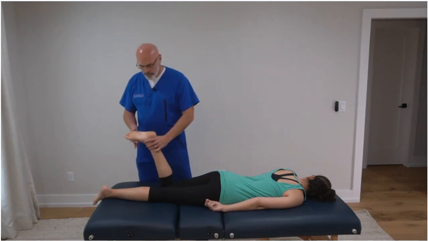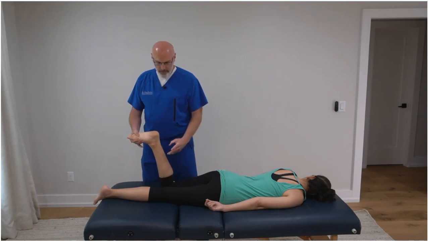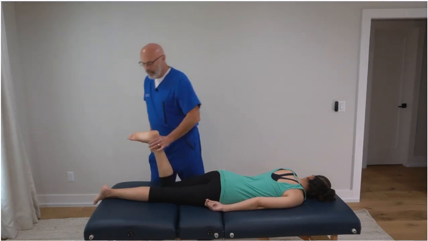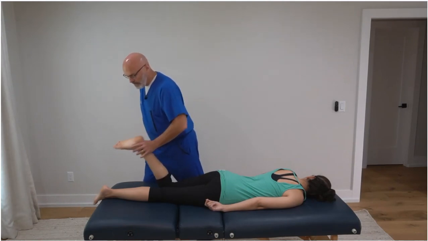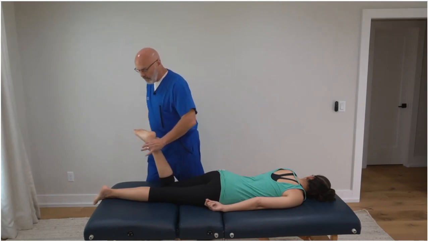So what we want to do is bring the foot in, internally rotate. We want the leg here at a 110-degree angle, and hold for me, hold. I'm going to push down. I want you to hold the foot right here, hold. All right, and we're going to turn the foot out, hold.